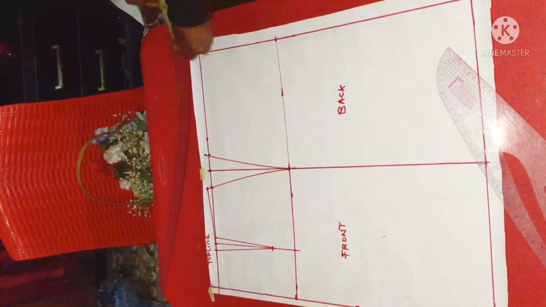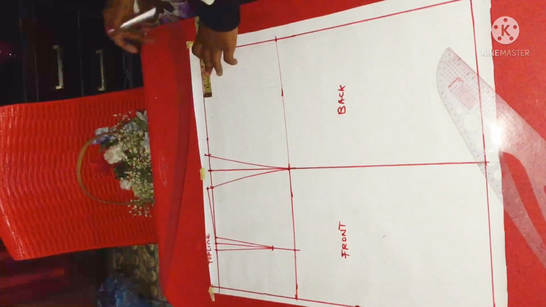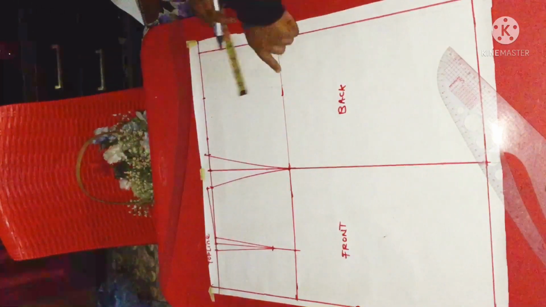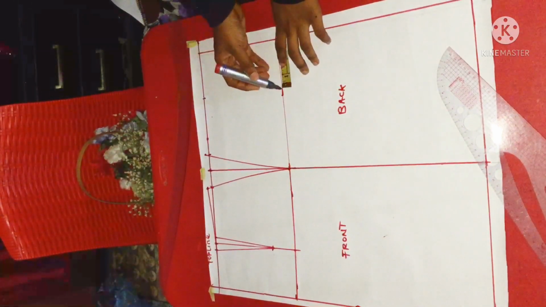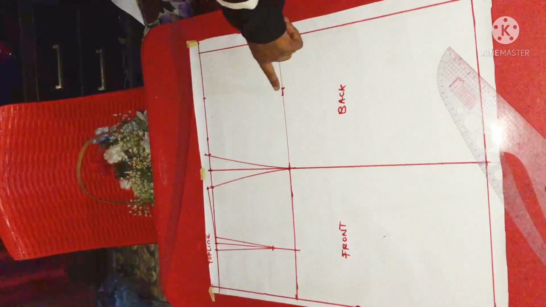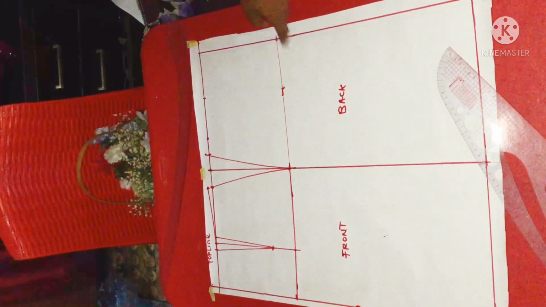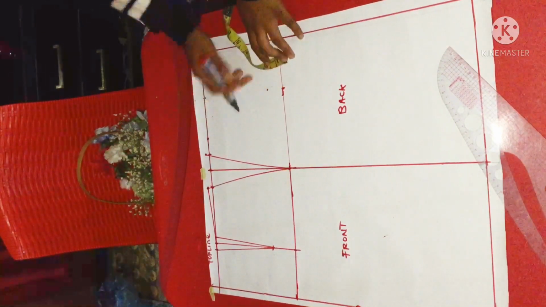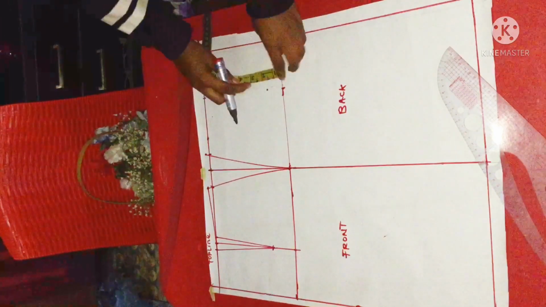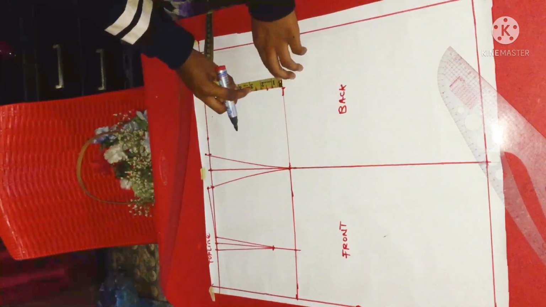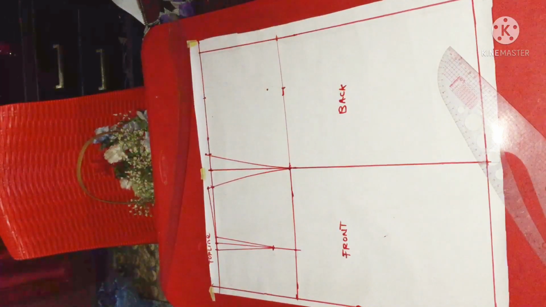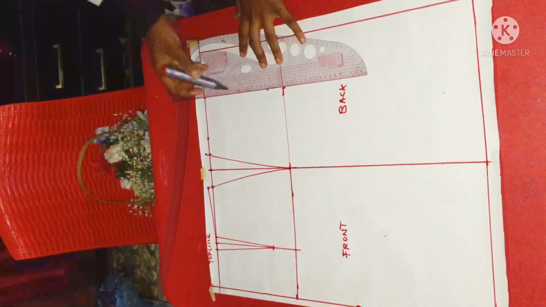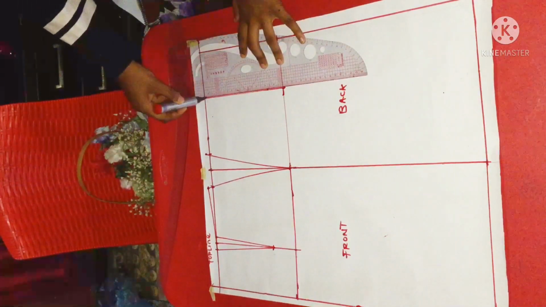Then next, from this point, I'll be placing my bust span divided by 2, just like we did for the front pattern. Then I'll also place it on this line. Then from this point, I'll come up 1.5 inches. At the front, we came up 2 inches, but for the back, we're coming up 1.5 inches. That's a standard. So I'll just take my ruler and connect those 3 points together.